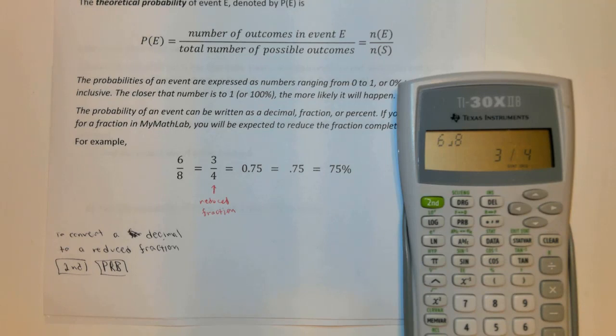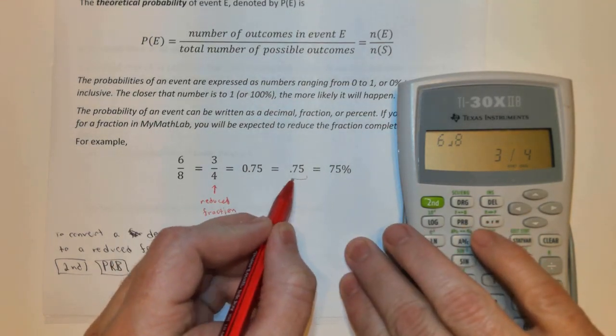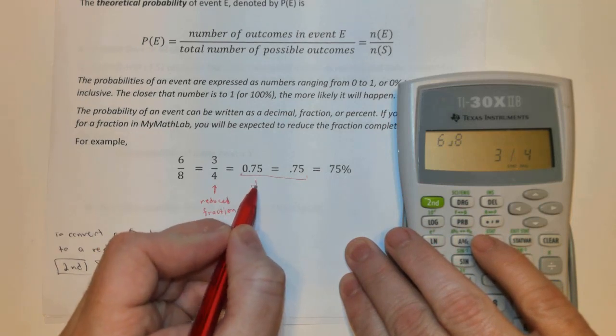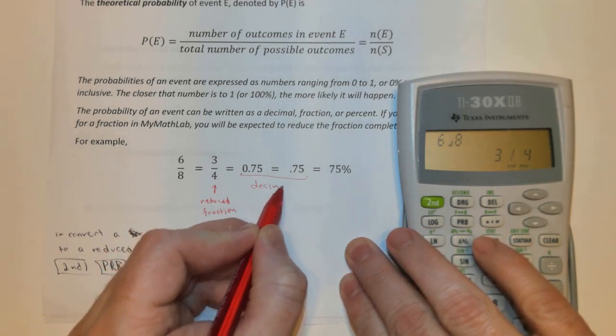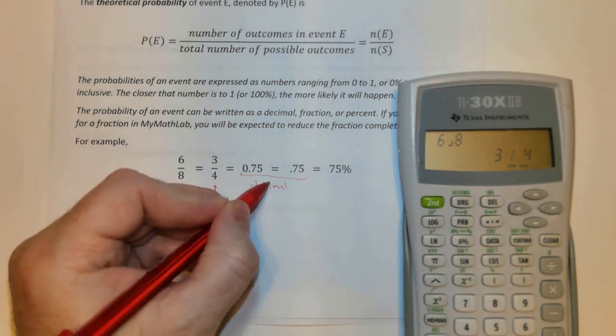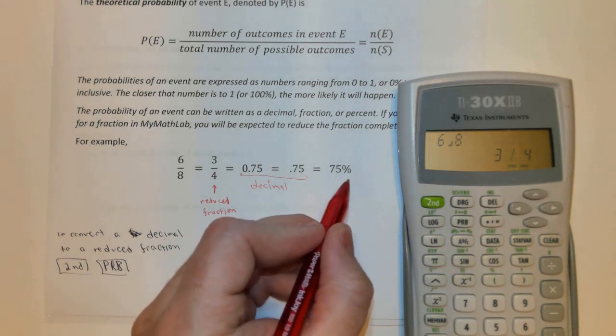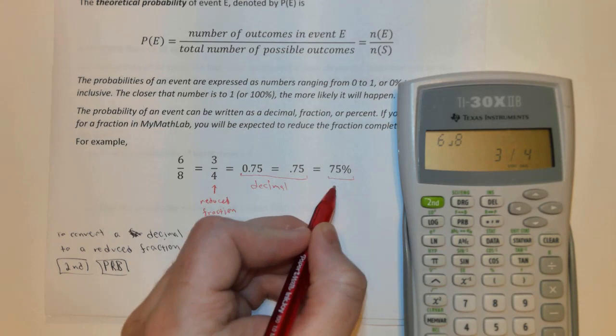So these are your decimals, if it wants a decimal. In this case, it's not rounded because 6/8 is exactly 0.75. Sometimes it's going to ask you to round. And then 75%, of course, is the percent.